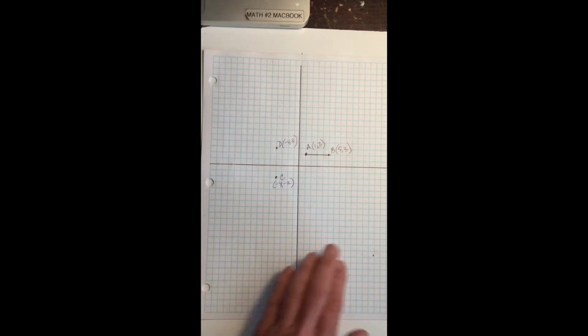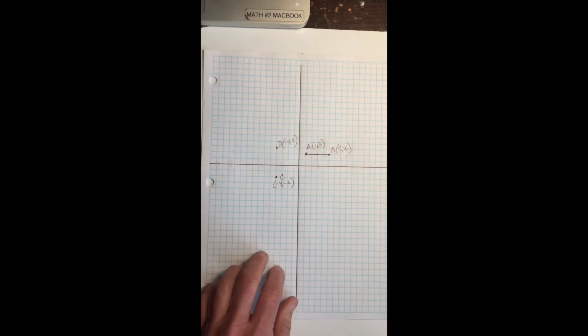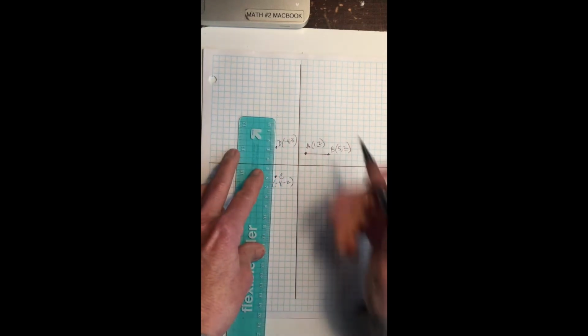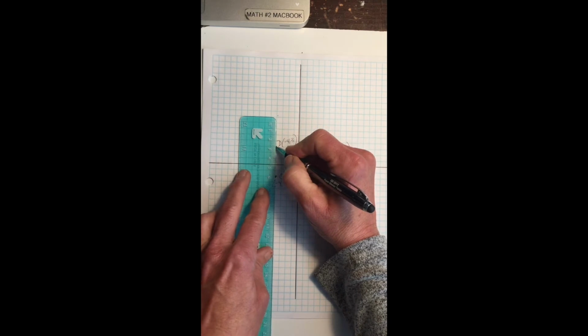Now let's do the same thing with points C and D. Point C is located at (-4, -2), and point D is at (-4, 3). So you're going to plot those 2 points, and then connect them with your ruler. Again, our question is going to be, how far apart are they?